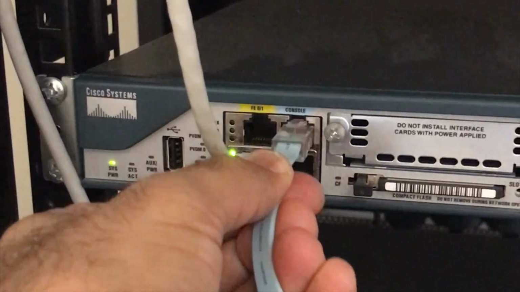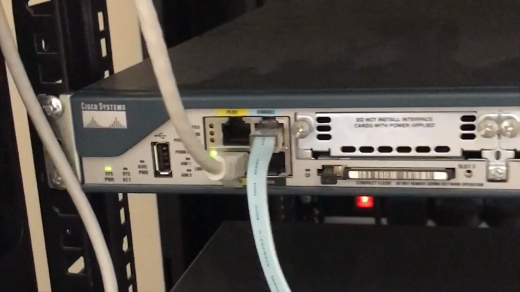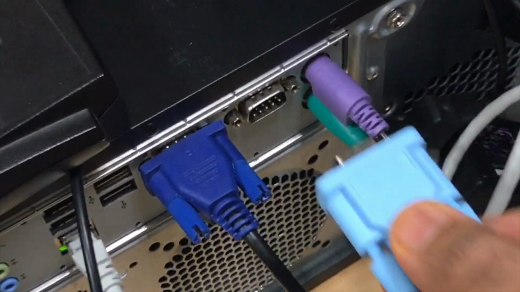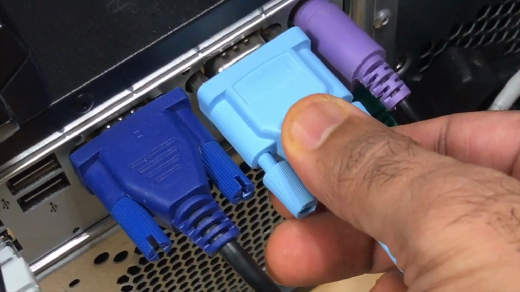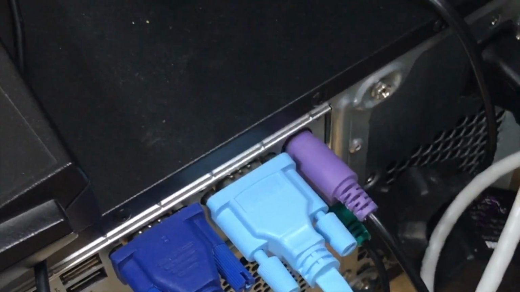On the front side of the router, you can find a blue color port, an RJ45 connector, that can be connected over there. At the rear side of any laptop computer, you can find the serial port. Connect the console port RS232 to the desktop computer.